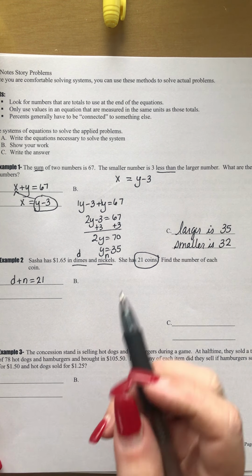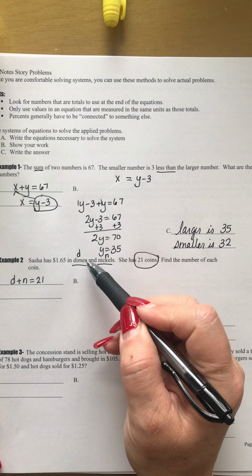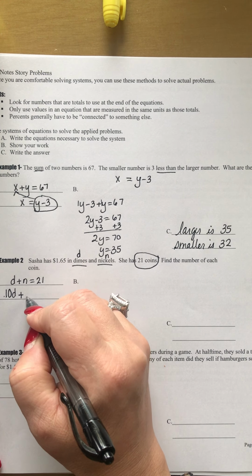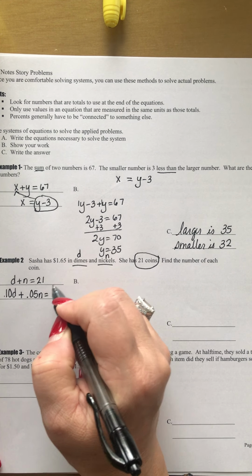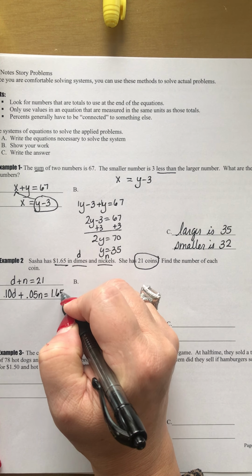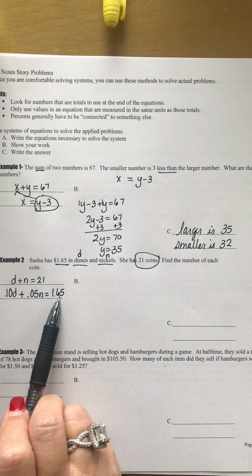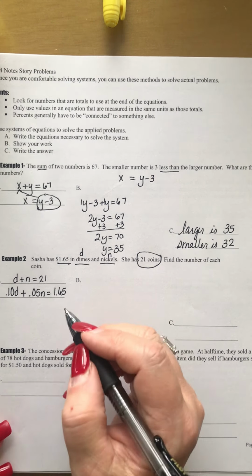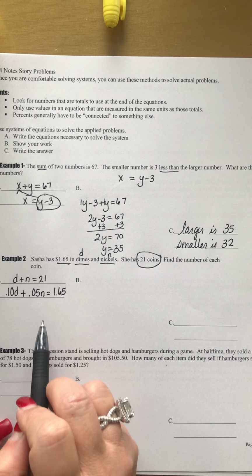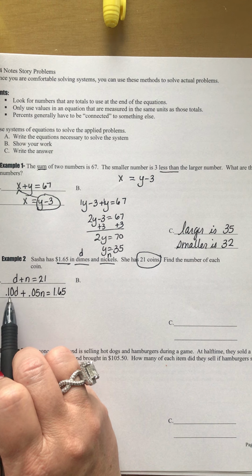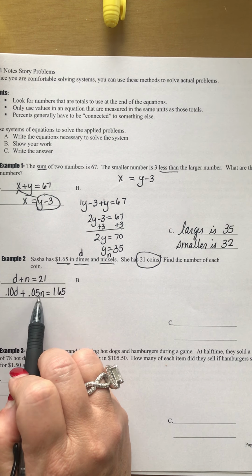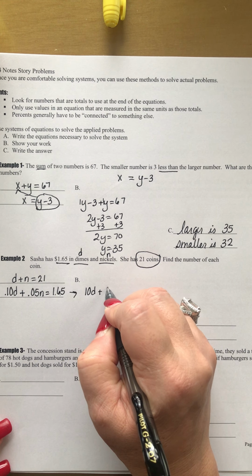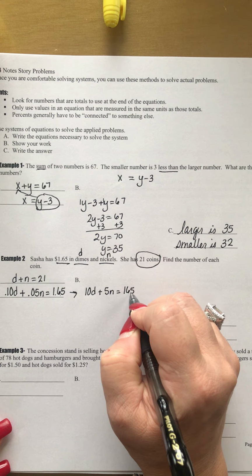Your next equation is going to be, what is a dime worth? It's 10 cents. So 0.10D. And a nickel is 5 cents. And we have $1.65. So I always think of this as money. And we have 21 pieces. So now, how are you going to solve this? What I would do, I don't like dealing with decimals. So I want to multiply this equation by 100, because I'm going to move the decimal 2 over here, 2 over here, and 2 over here. So this equation is really 10D plus 5N equals 165.